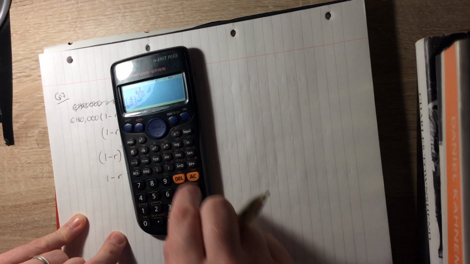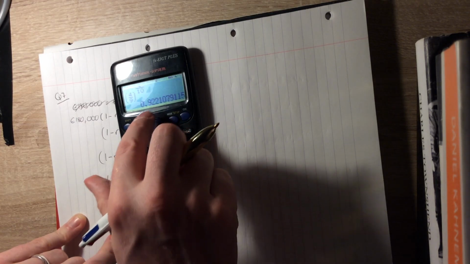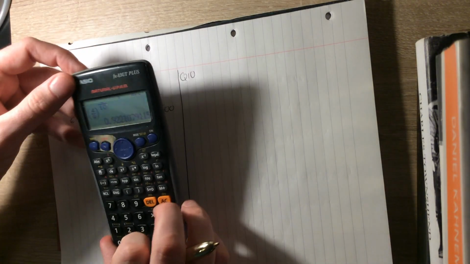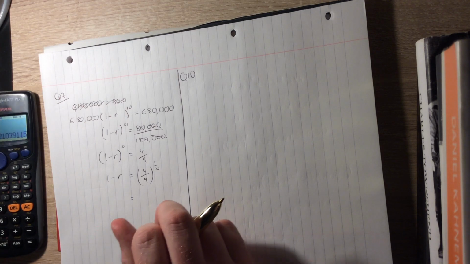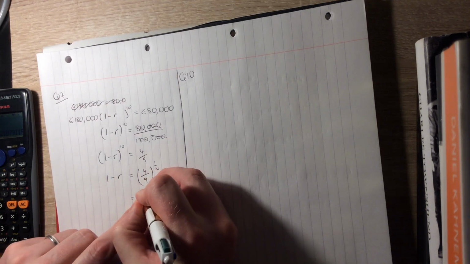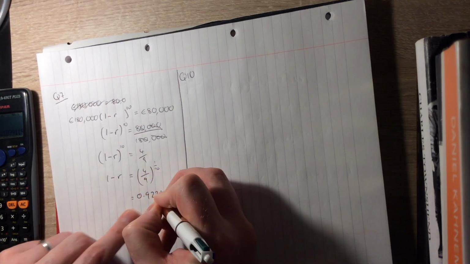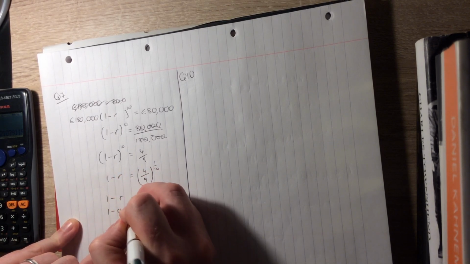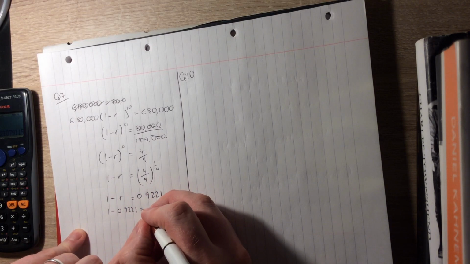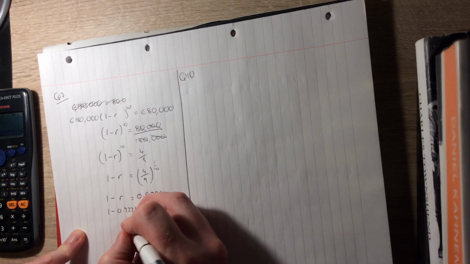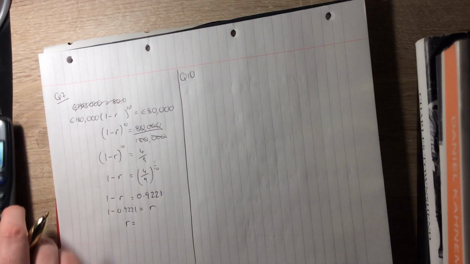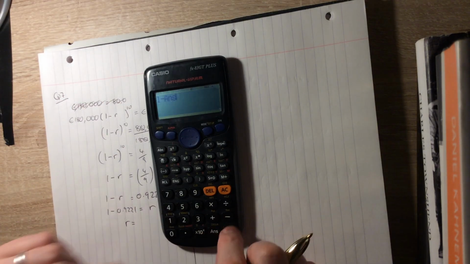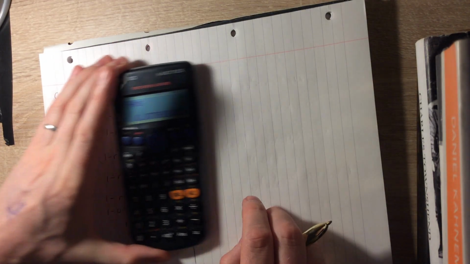Just put a bracket around there to be sure. Gives us 0.9221. Okay, we'll work to 4 significant figures. 0.9221 equals 1 minus r. So 1 minus 0.9221 is equal to r. So our depreciation rate there is 1 minus this answer, 0.078.